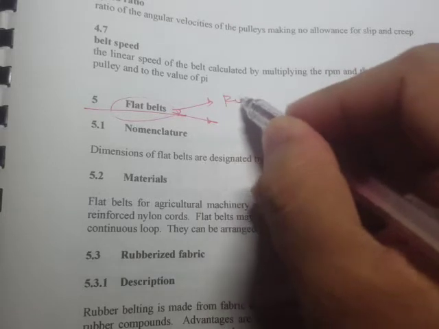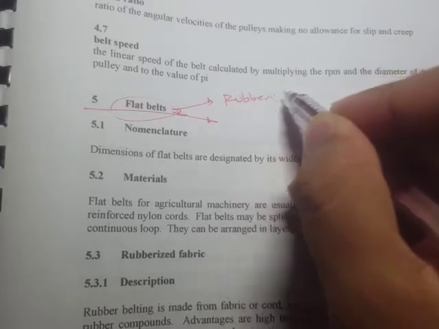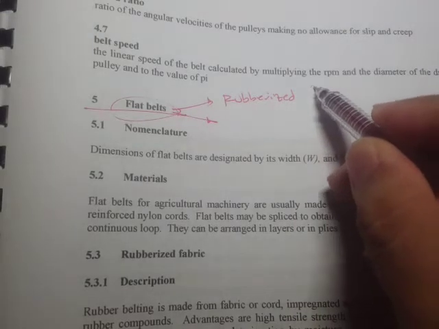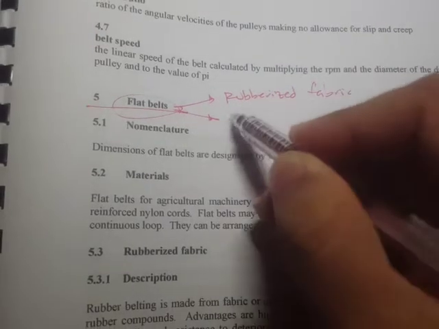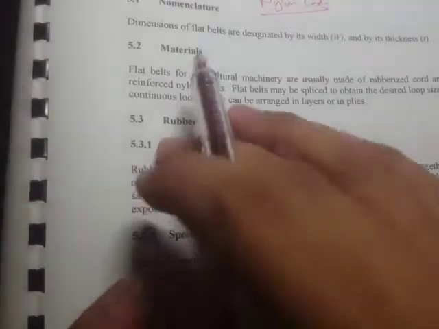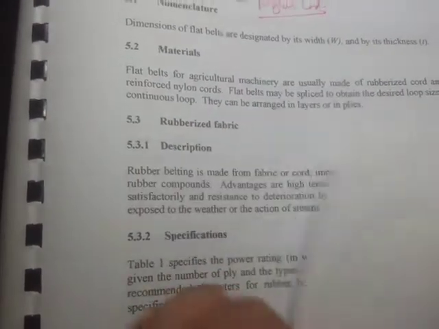And for the types of flat belts, we have discussed this, that the flat belts are rubberized. It mentioned only two types: the rubberized fabric and the nylon cord. Okay, and here's the description and the specifications. So let's go through the tables.